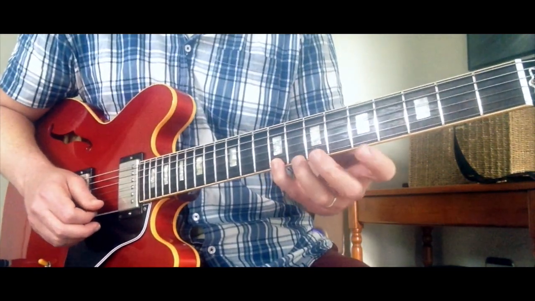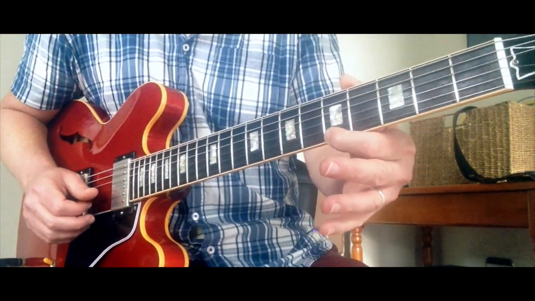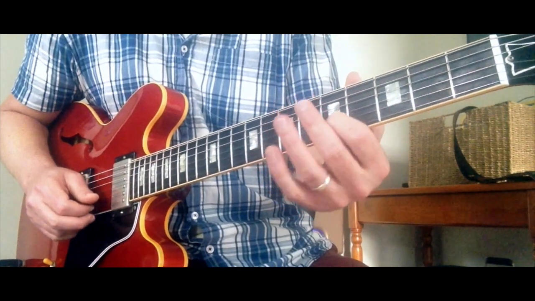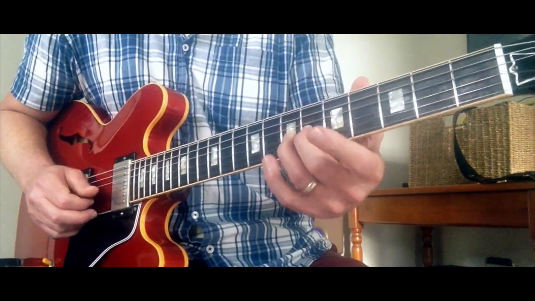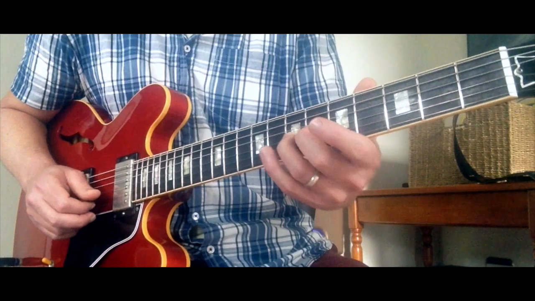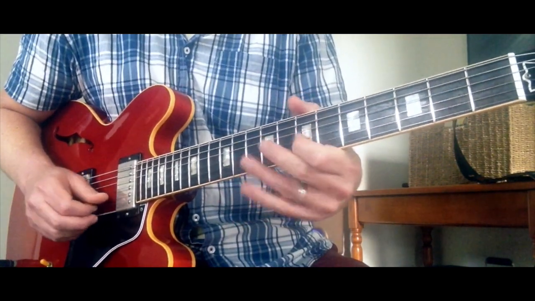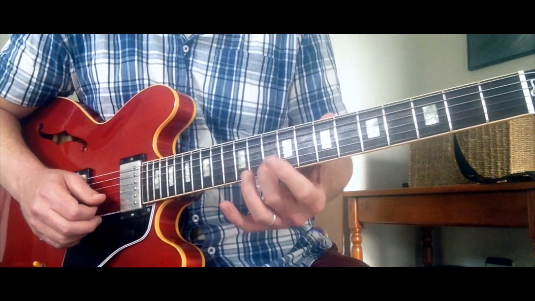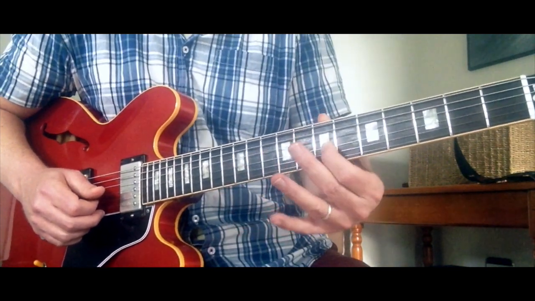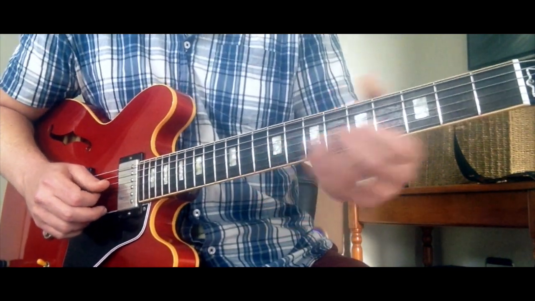That is 9 on the first string, back to 5 on the first string, 5 on the second string, 7 on the third string. Or you could play it as 9, 10 on the second string, 9 and 7 on the third string.